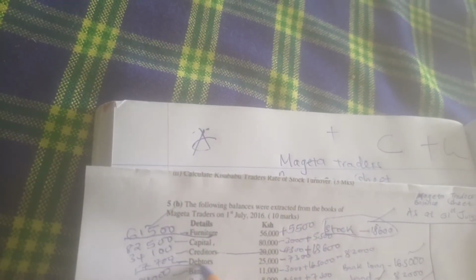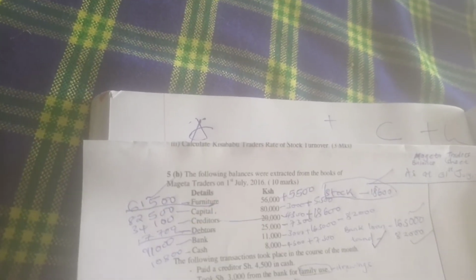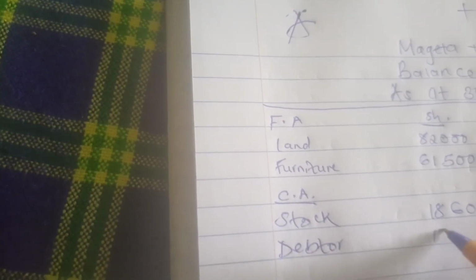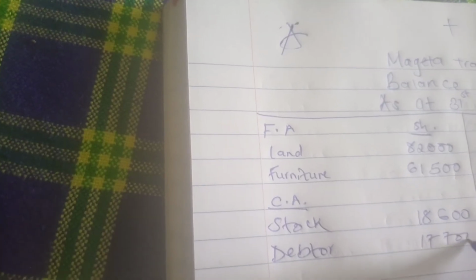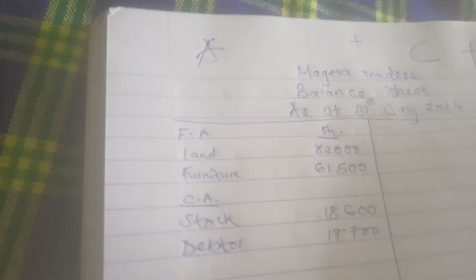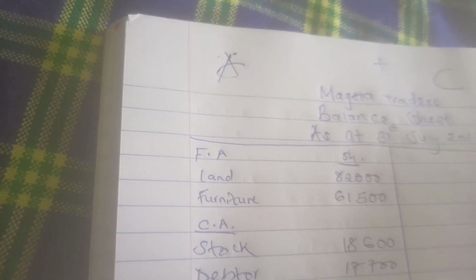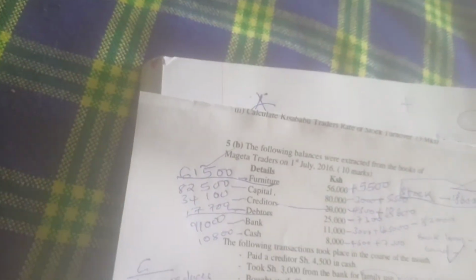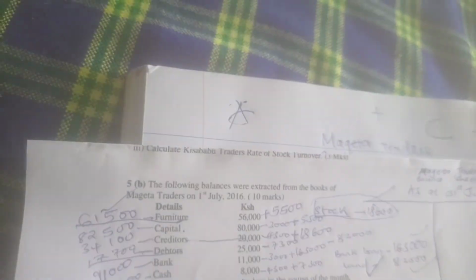Can you see debtors? Yes, this one, which is 17,700 from our calculations.